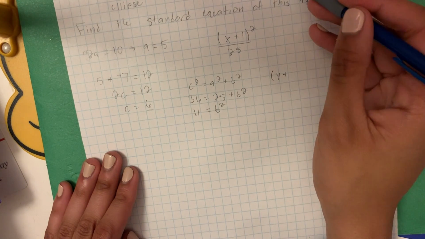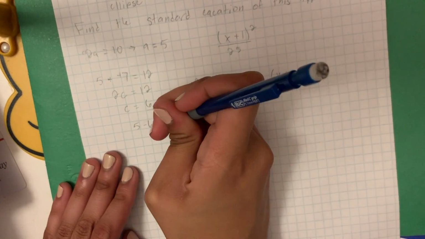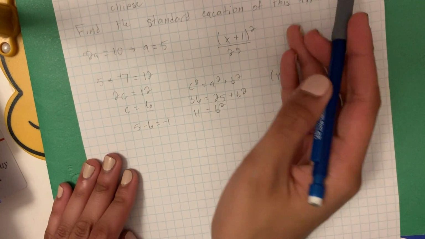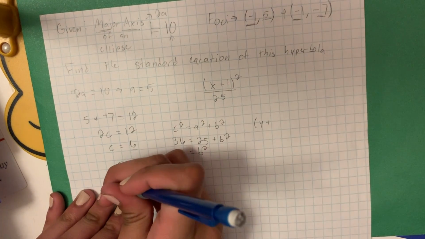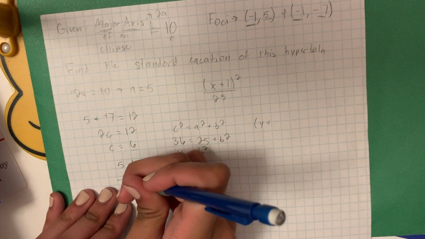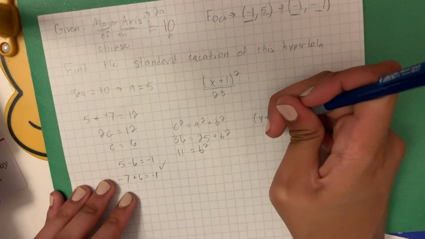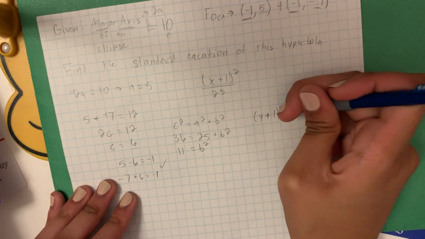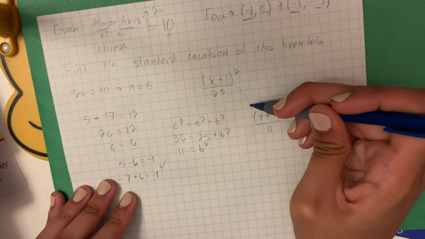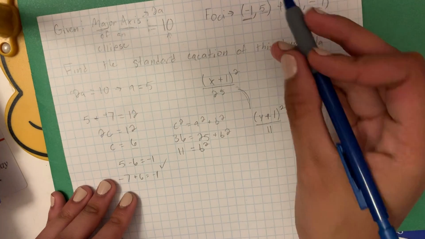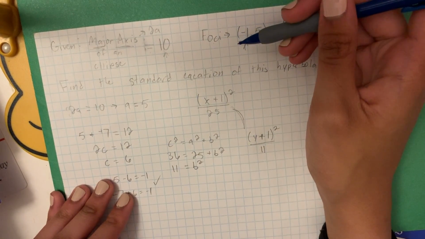And so we can see that y is going to be translated as well. And we can calculate how much it's translated by subtracting or adding the 6 to the 5 or the -7. And so if we subtract it from the 5, we get -1. And then if we add it to -7, like so, we would also get -1, and that is where the midpoint is going to be. So we get y plus 1 squared over 11.